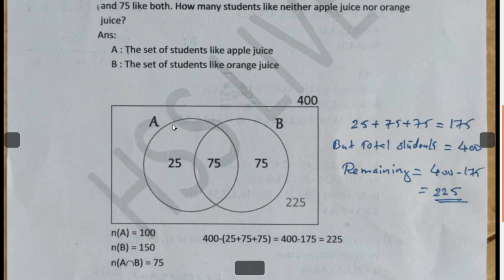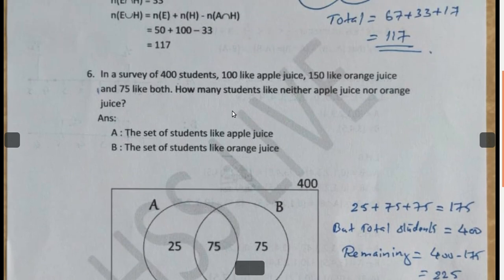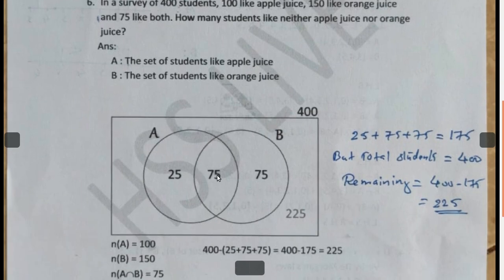Here A is a set and B is another set. A for apple juice and B for orange juice. How many students like apple juice? 100, and 150 orange, common 75. So we always fill common first, the 75. Apple 100, so 25 is further needed, so that the sum will be 100.